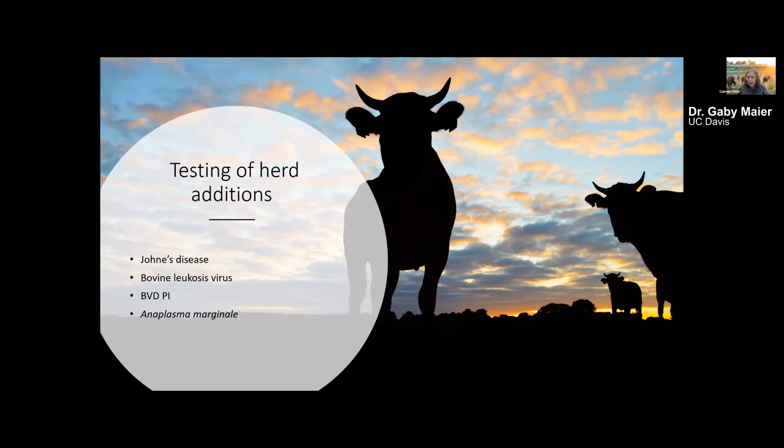And with anaplasma, it's more a situation where you are in an endemic area, an area that has anaplasma, and it's a tick-borne disease, so it's the ticks that spread it. It's usually in the foothills where this occurs, not so much in the valley floor.